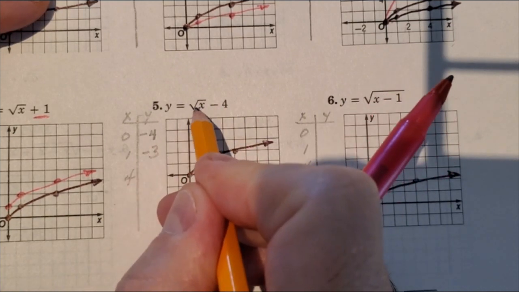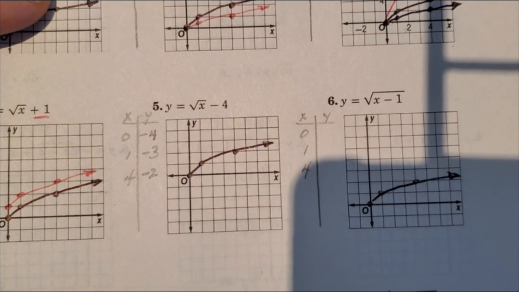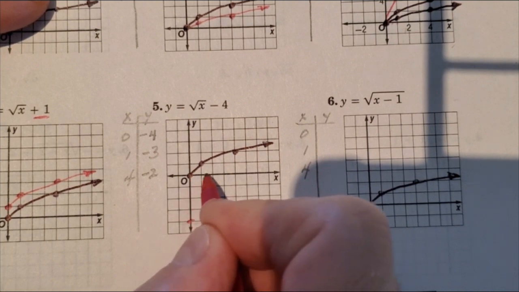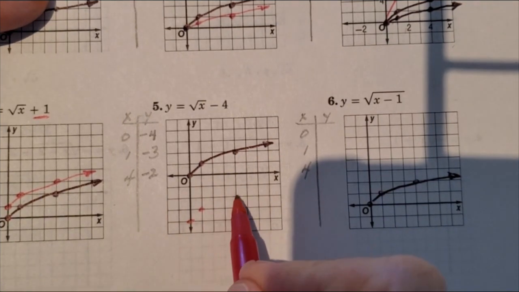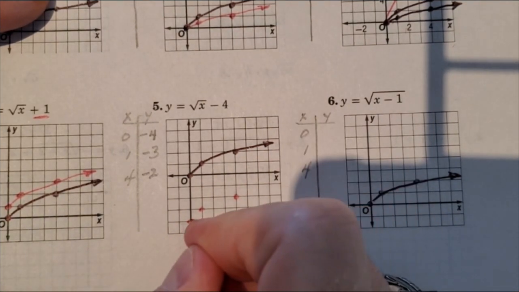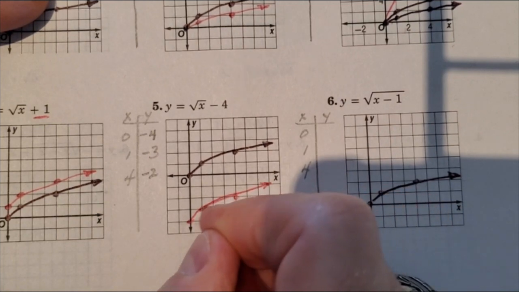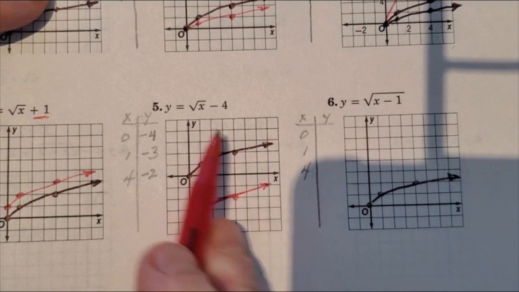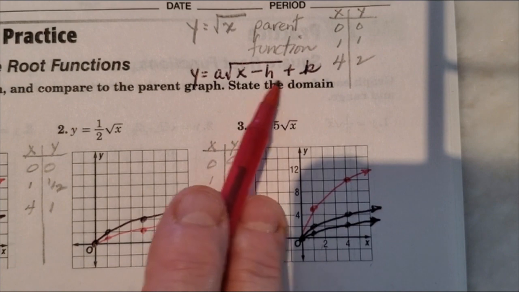Put 4 in for x, you get the square root of 4 is 2, 2 minus 4 is negative 2, so the 3 points are 0, negative 4, 1, negative 3, and 4, negative 2. So it's the same function, just moved down. Sorry, graph that right. Good enough right there. Okay, same parent function, just moved down because you're adding a negative on the outside of the square root.